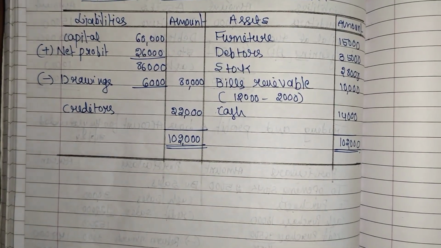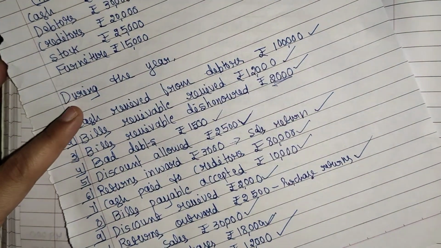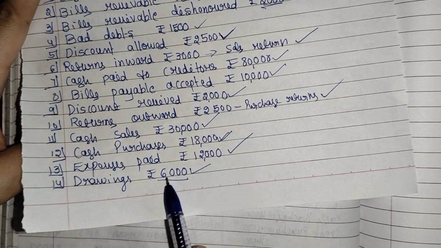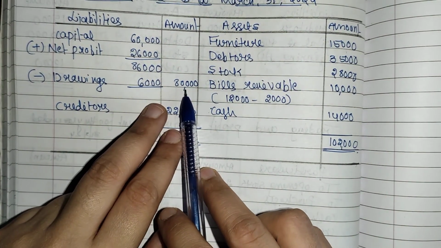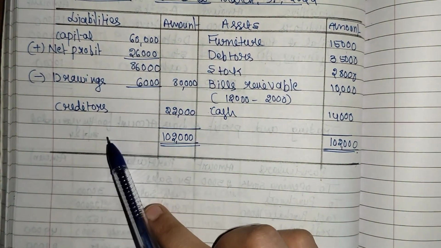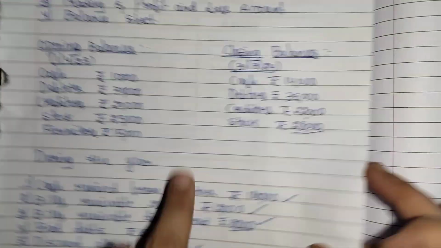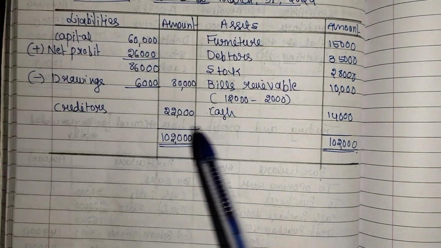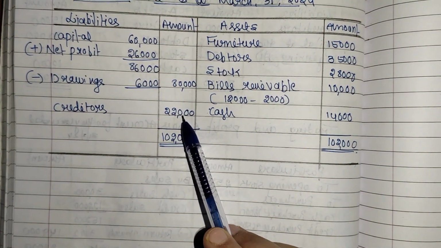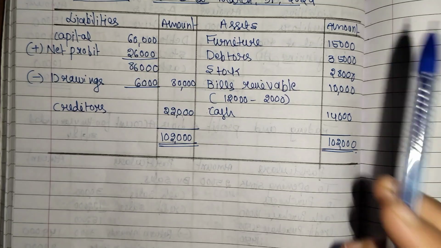And from that we need to deduct the drawings. That is rupees 6,000. See here, drawings rupees 6,000. So total capital, that is rupees 80,000. After that, creditors, how much? Sorry, this is the opening balance. Creditors 22,000. Clear? So this is the balance sheet.